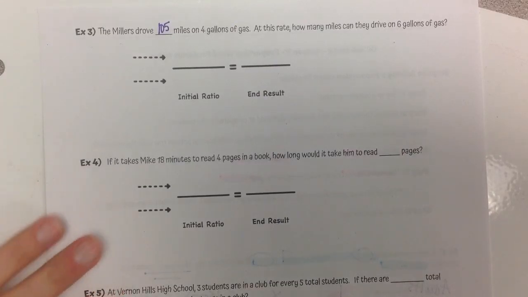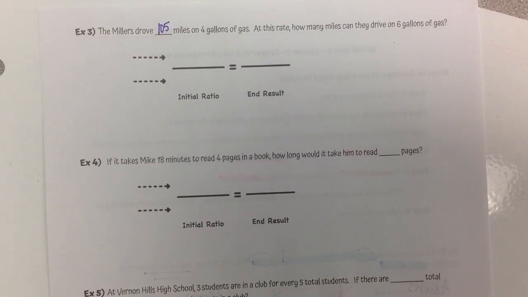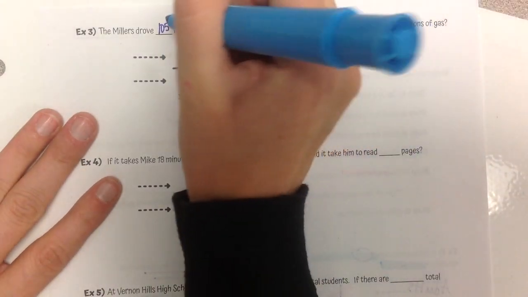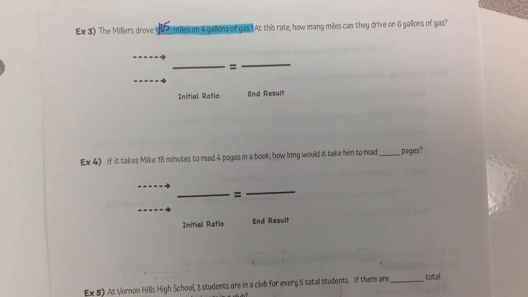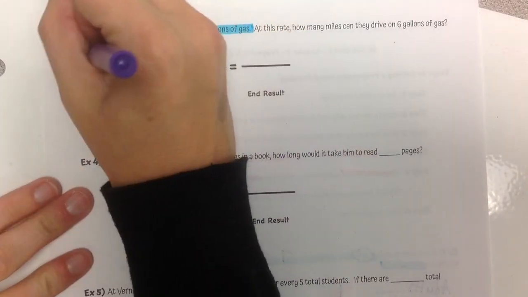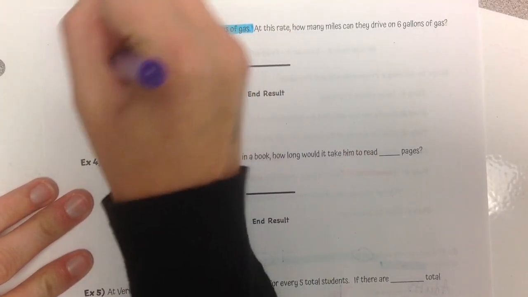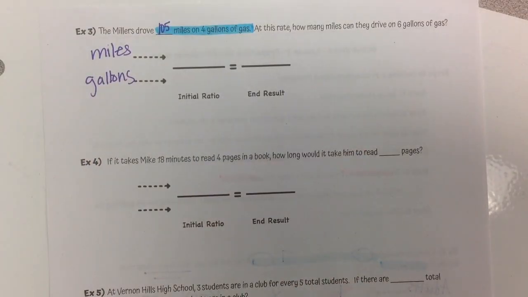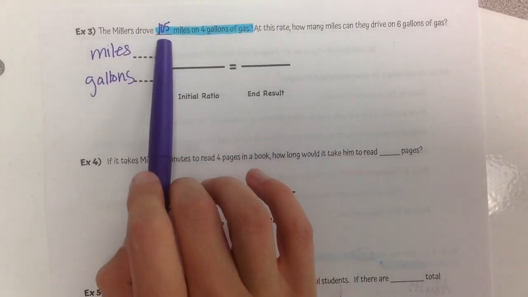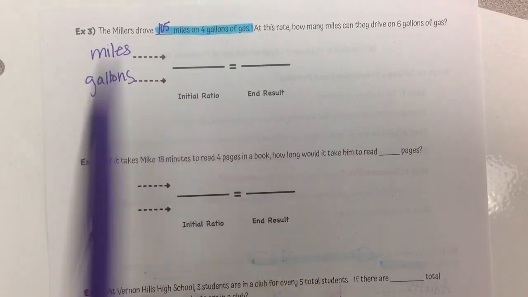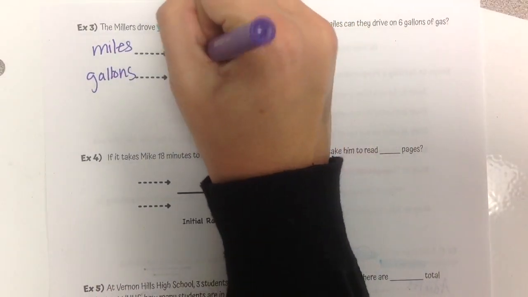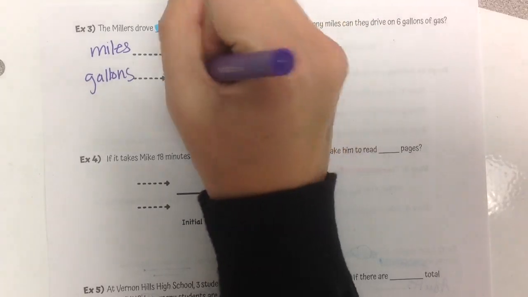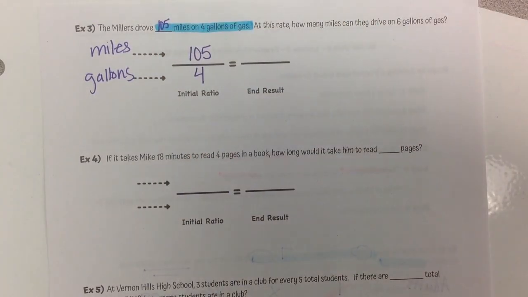So again, first thing I'm looking for is what are the 2 units that we are talking about. If I look here, I see that we are talking about miles and gallons of gas. What are the 2 numbers in that initial ratio? We've got 105 and 4. The 105 is talking about miles, and the 4 is talking about gallons.